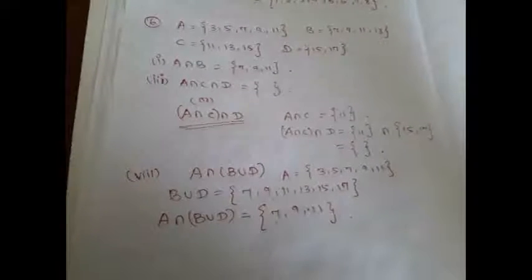So in the 7th question, set A is the set of all x such that x is a natural number. So what elements will A have? Natural numbers start from 1. They didn't give the end point, so 1, 2, 3, etc. All the numbers will be available in set A. Then set B is the set of all x such that x is an even natural number. So it will have 2, 4, 6, etc.